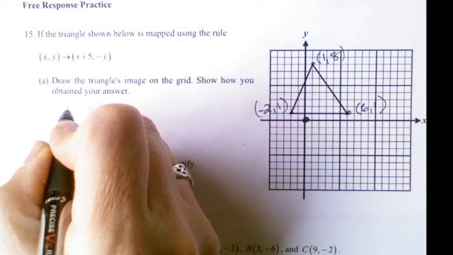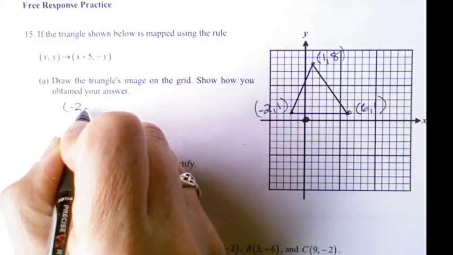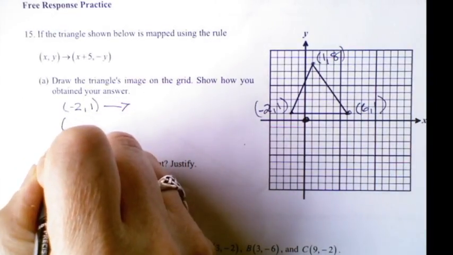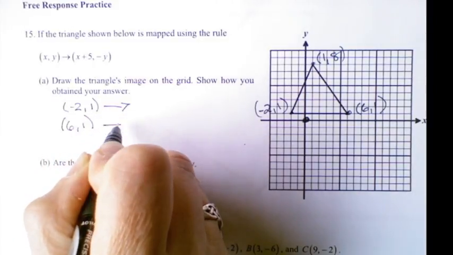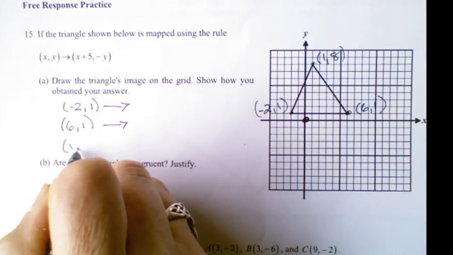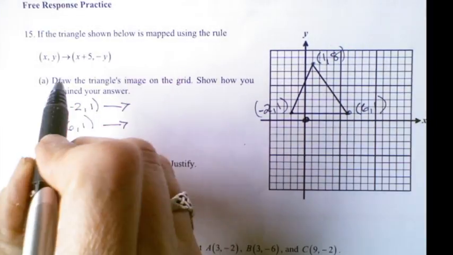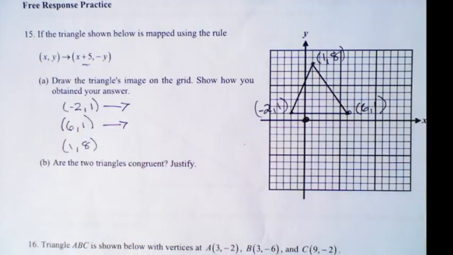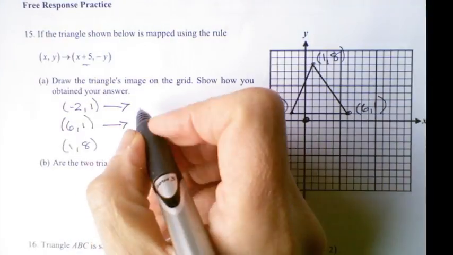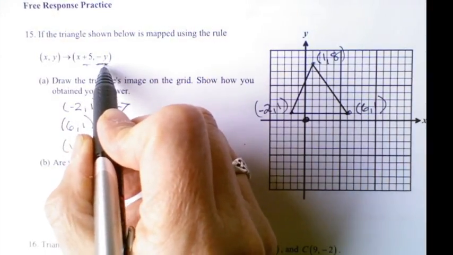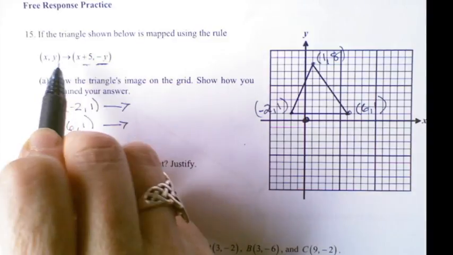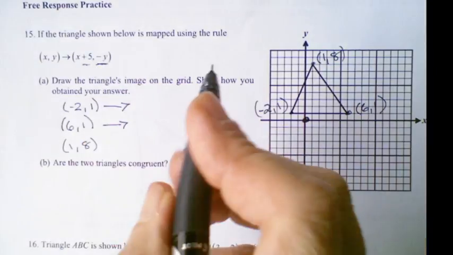So to show what I'm doing with my mapping rule, I'm going to lay out the original coordinates here and show how they map. By applying this movement on the x-axis, every x coordinate is going to move to the right 5 places. And applying this rule here, which says basically whatever the y value was of the coordinate, make it the negative.